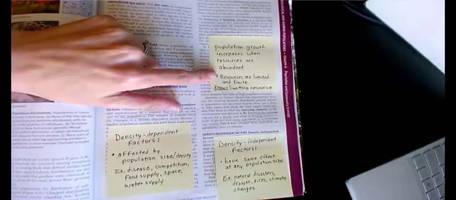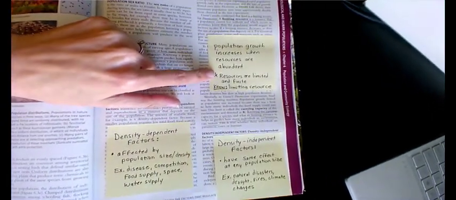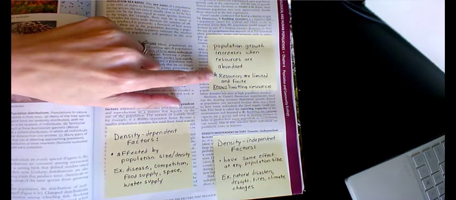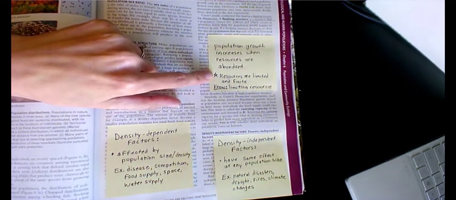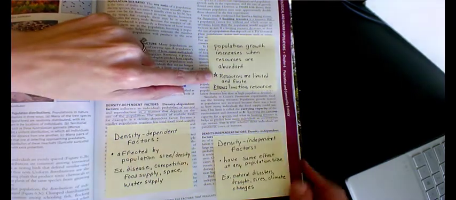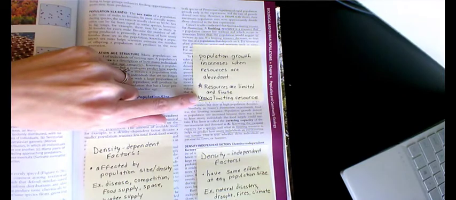So what we do see is that population growth increases when resources are abundant. But we do know that resources are limited and finite, so they're not going to last forever. And just a term you need to know is called limiting resource. A limiting resource is a resource that a population can't live without. So it literally determines the size of the population. If the limiting resource decreases, so does the size of the population. If there's more of this limiting resource, then there's more in the population. So phosphorus is a good example.